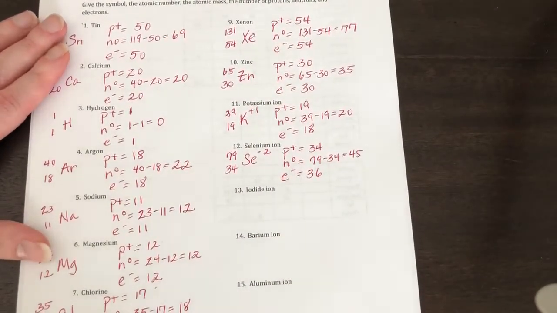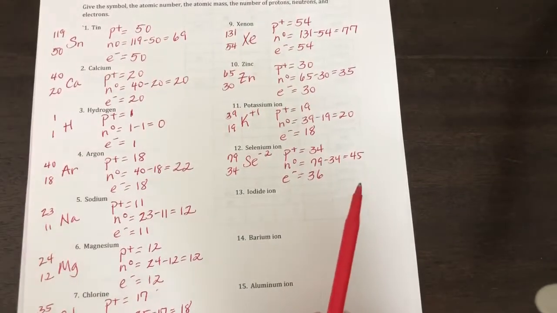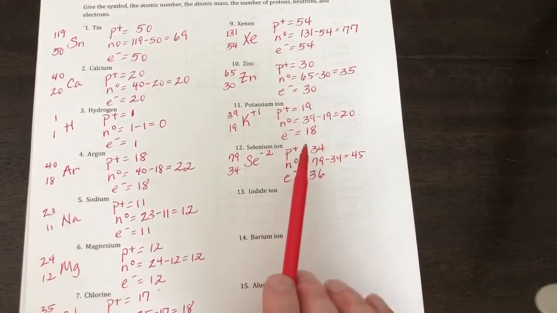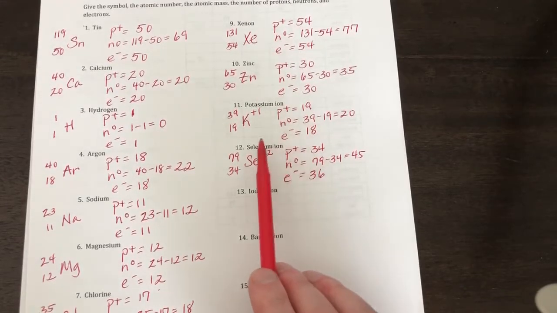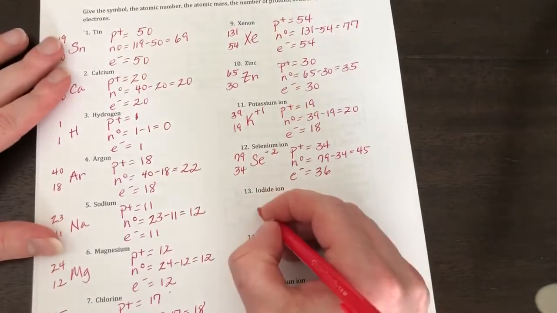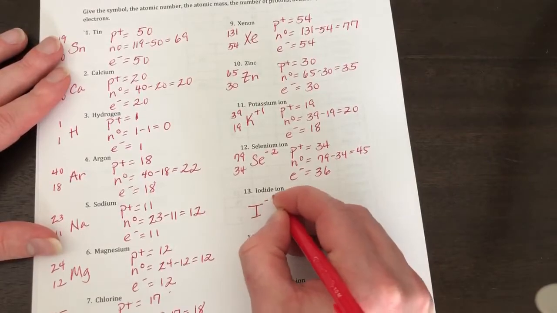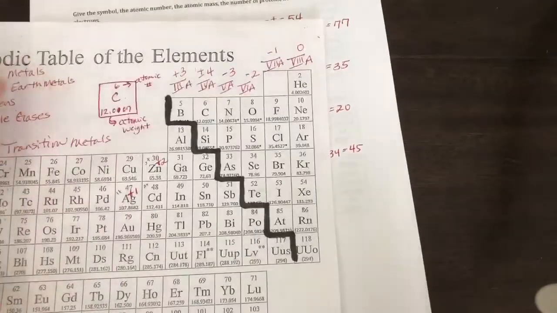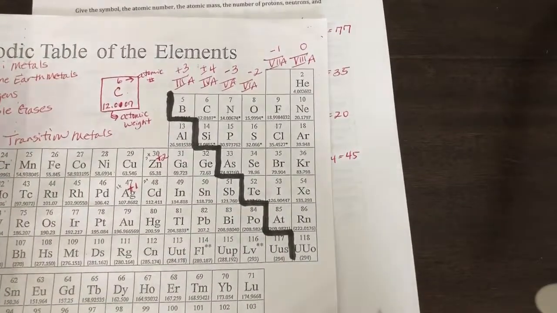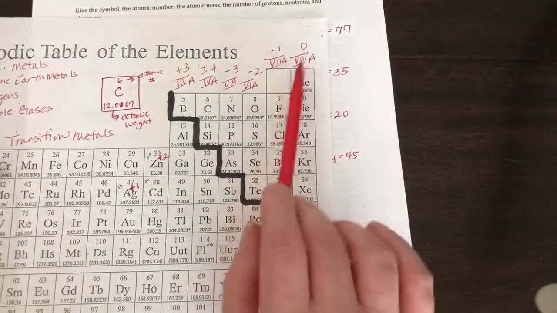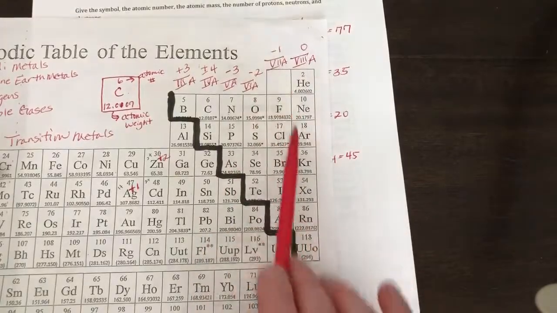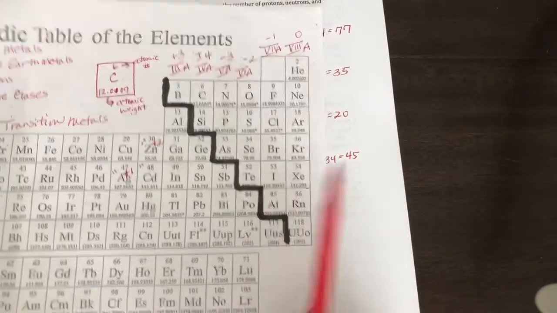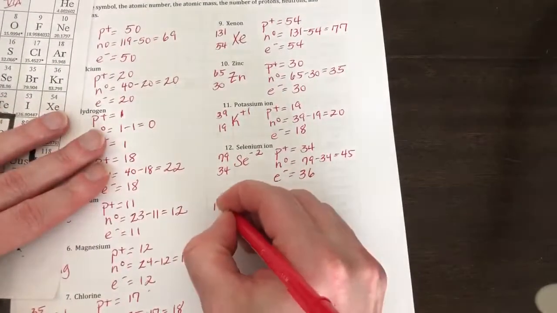Okay, so what we're doing whenever we're doing these ions is we're taking the atomic number and we're going to be adding or subtracting from the atomic number to get our electrons. Iodide ion is iodine. We change it to an IDE ending when it's a negative ion on the periodic table. It's in the -1 column. It has a mass of 127, an atomic number of 53.